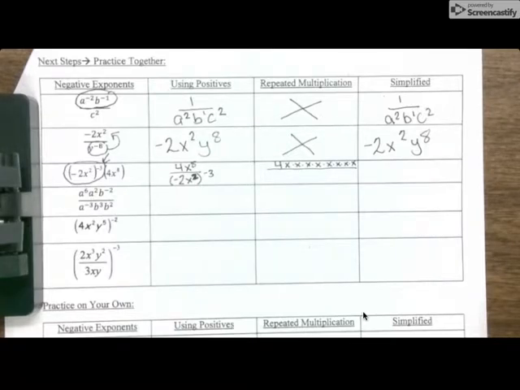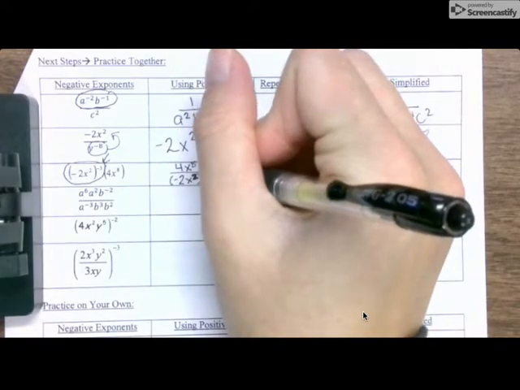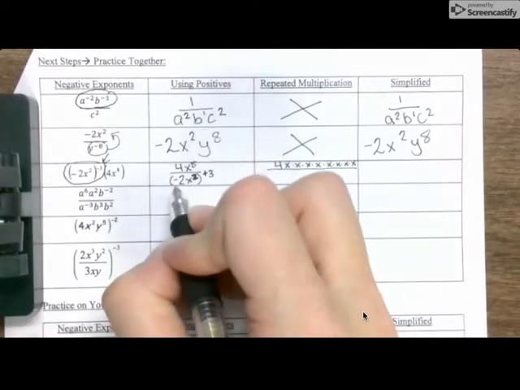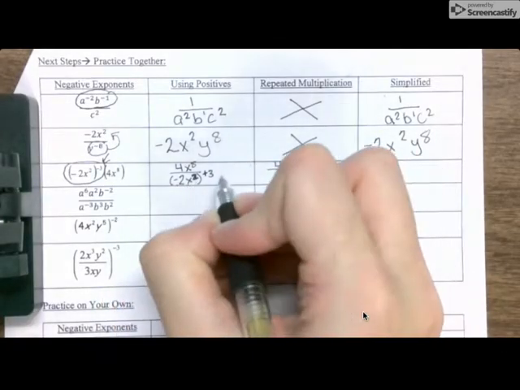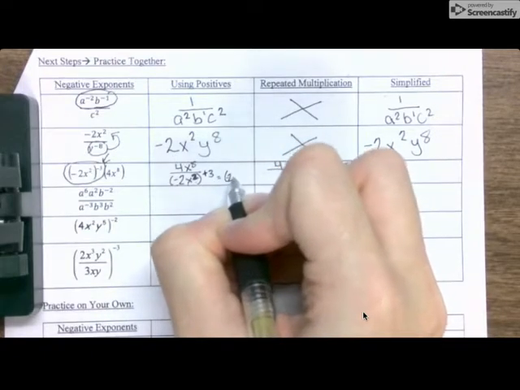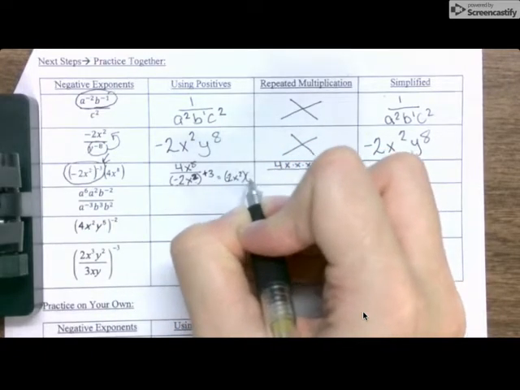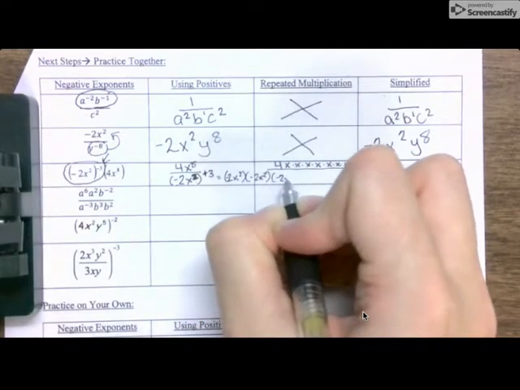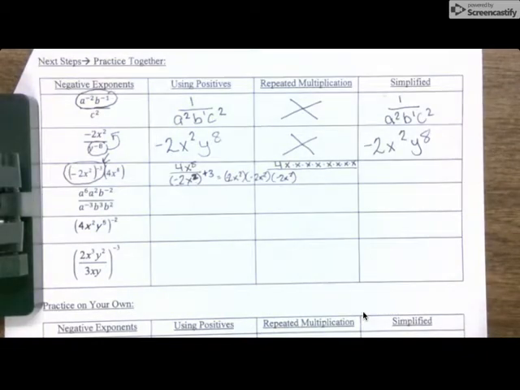On bottom, when I move that -3 to the bottom, it became a positive. Meaning this -2x squared is written how many times? 3 times. So -2x squared, -2x squared, -2x squared.